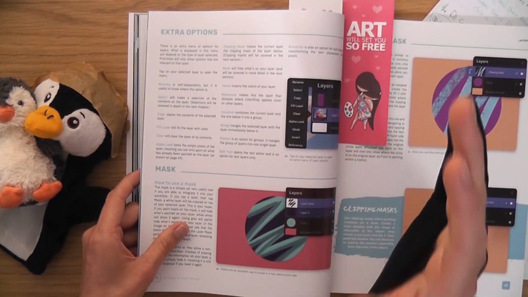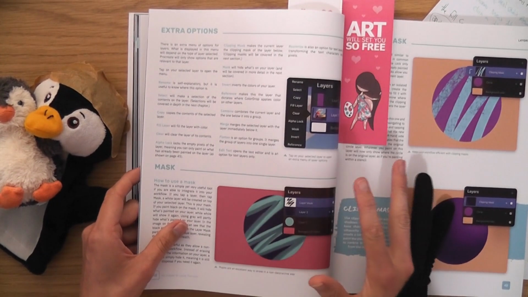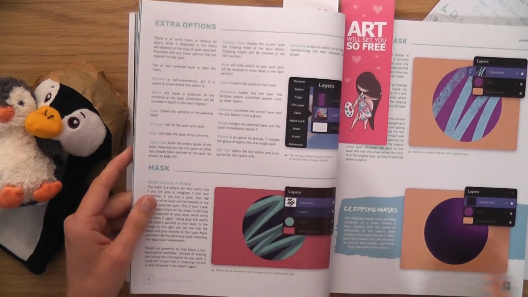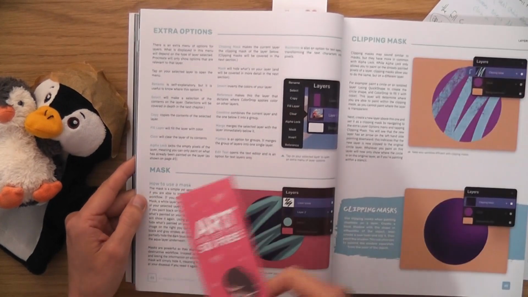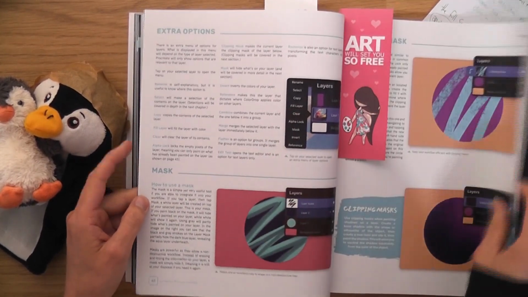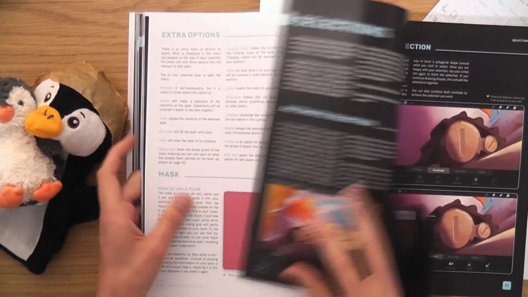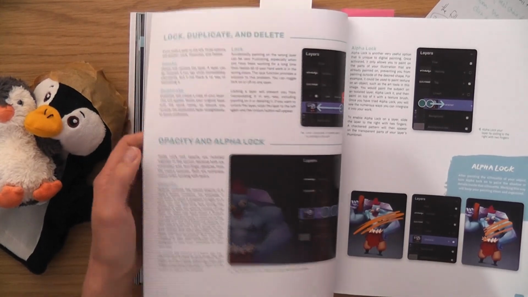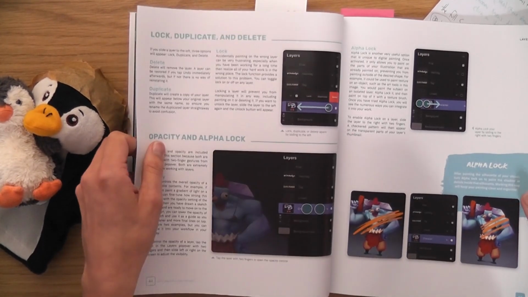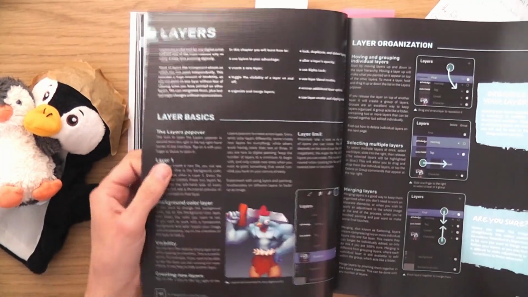So a couple of the days were spent on videos instead of the book, but I'm up to page 48. What we're going to be looking at next week will be clipping masks, and then we're going to be moving into selections. But on this one we're going to look at blend modes, opacity and alpha lock. I love that. Working with layers, which is brilliant.